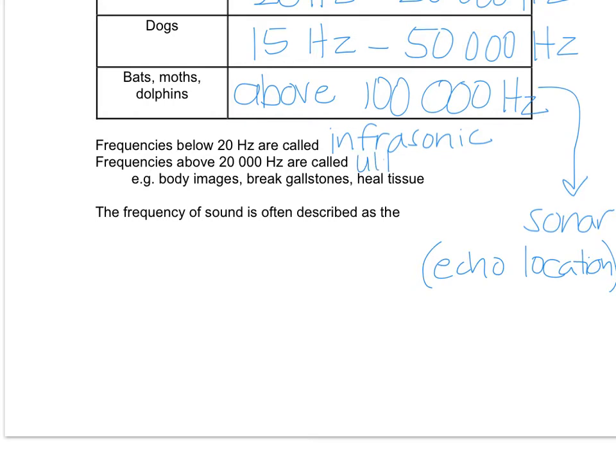I'm sure probably lots of you have even had an ultrasound, right? That actually uses sound waves to give us information. Isn't that amazing? We can use sound waves to see what's happening inside the body, so that's been used to give us body images. Ultrasonic waves have been used to break gallstones instead of having to do gallbladder surgery.